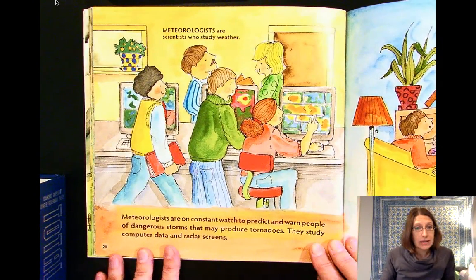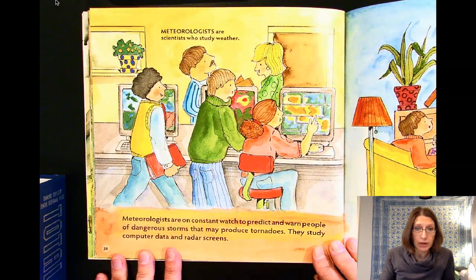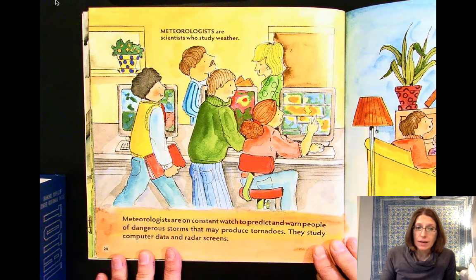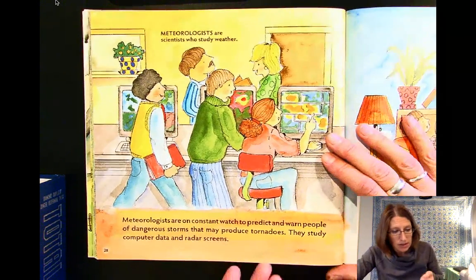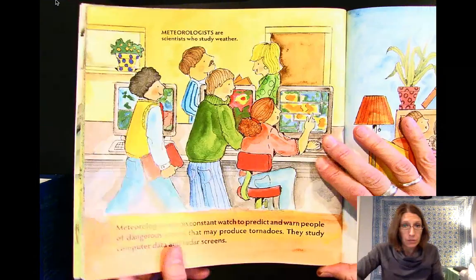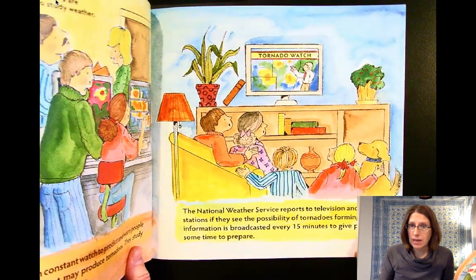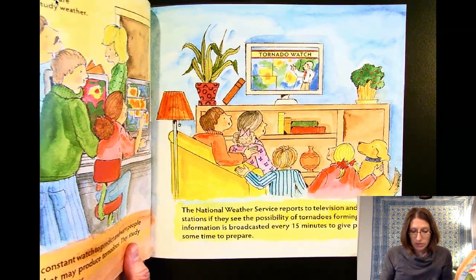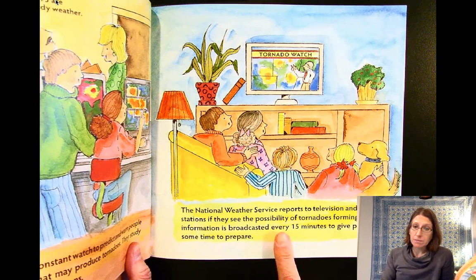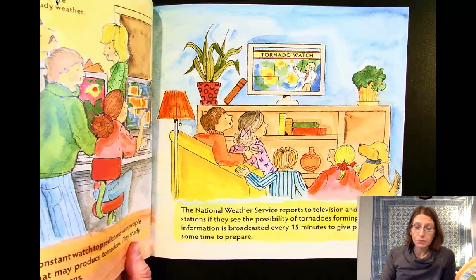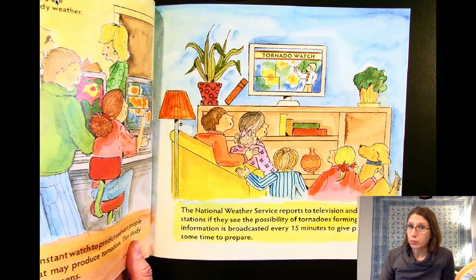Meteorologists are on constant watch to predict and warn people of dangerous storms that may produce tornadoes. They study computer data and radar screens. So here's some meteorologists, and they are studying the weather and watching the radar so that they can warn the rest of us and make sure that we can all be safe. The National Weather Service reports to television and radio stations if they see the possibilities of tornadoes forming. This information is broadcasted every 15 minutes to give people some time to prepare.